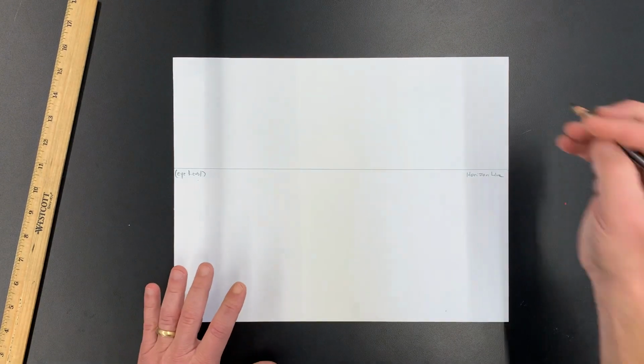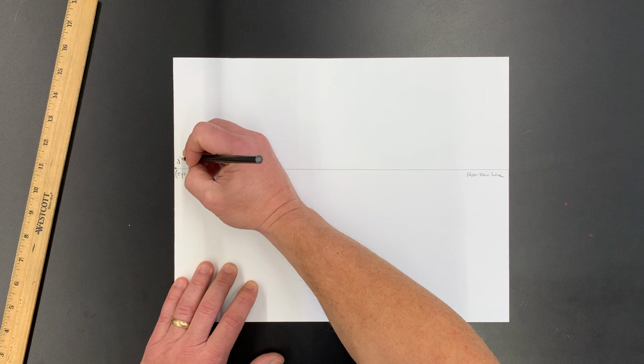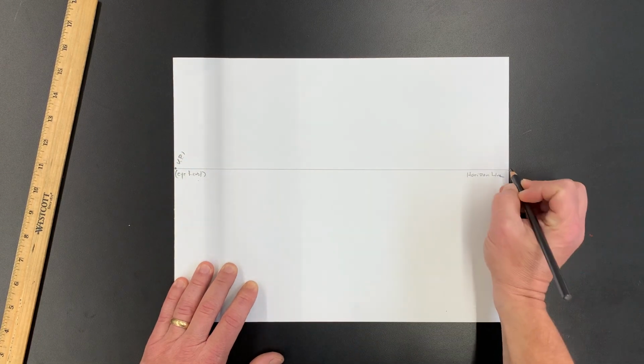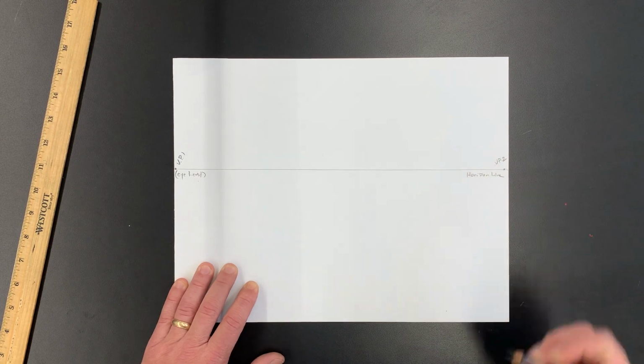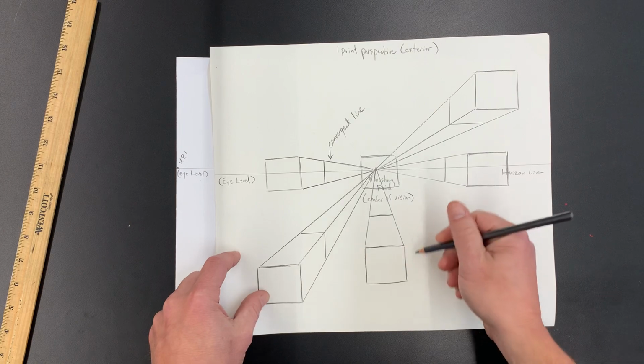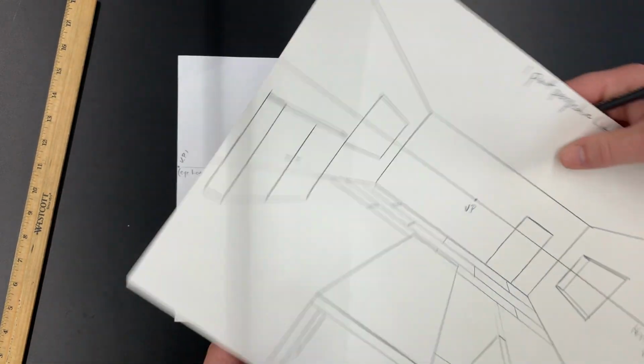So the first thing we have to do is establish our vanishing points. We're going to call this vanishing point number 1, and this is vanishing point number 2. Now, in the first one, we would always start with our front face or our back face on our object.